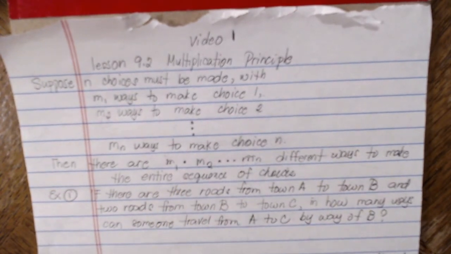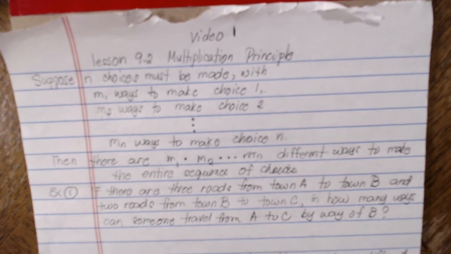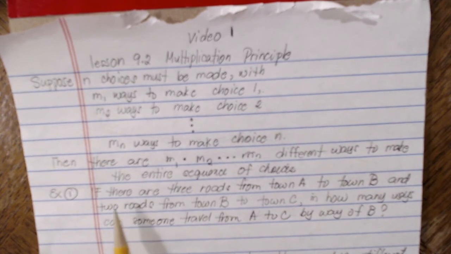I prepared 3 examples here for you. Start with the easy one, example number 1.